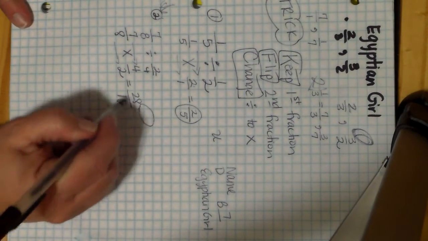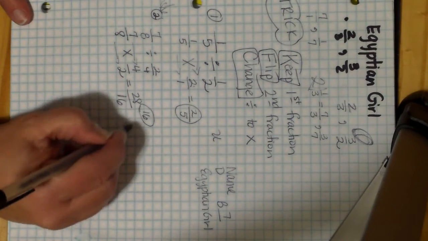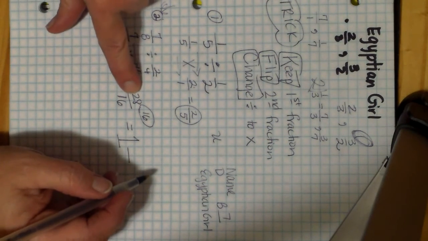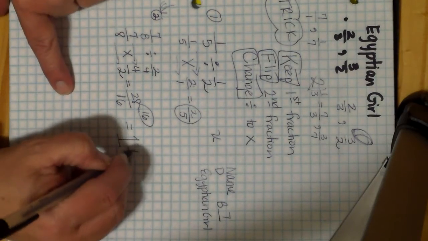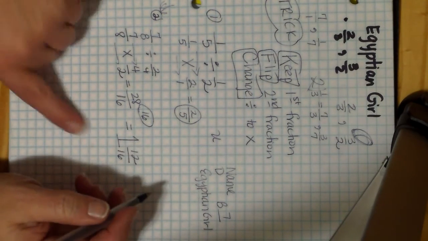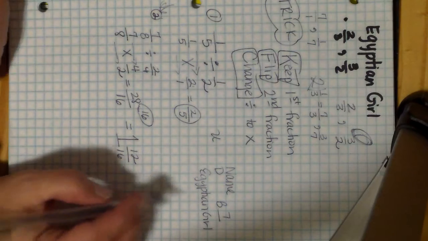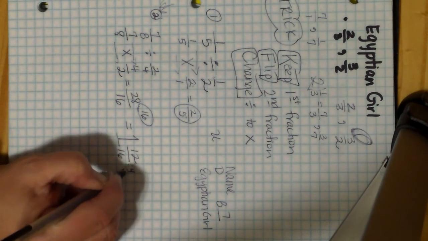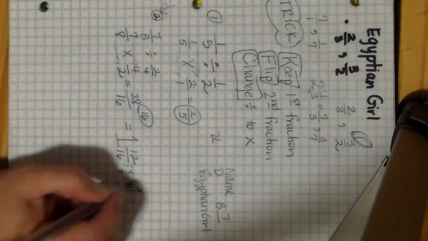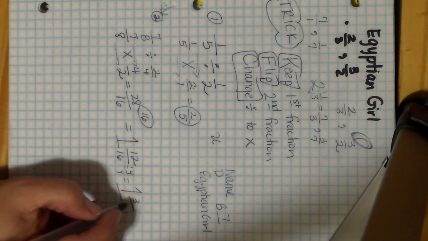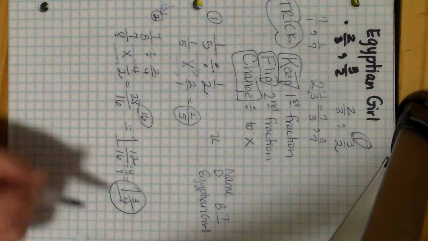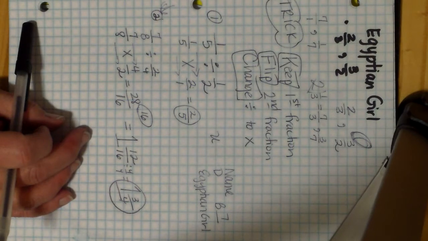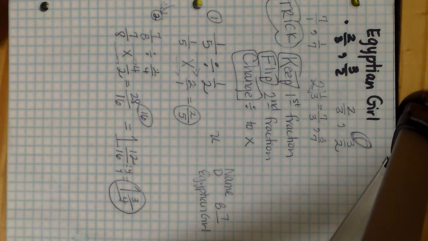Go to the 16 column. How close to 28 can we get without going over? 16, which is a whole number of 1. How far away are we? 28 minus 16 is 12 over 16. Is that in simplest form? Obviously not. They both are even numbers. I know they both divide by 4, so I'm going to go straight to the 4's column. 12 divided by 4 is 3. 16 divided by 4 is 4. Simplest form is 1 3/4. I know that's probably not problem number 2, but the point is you see the example there.